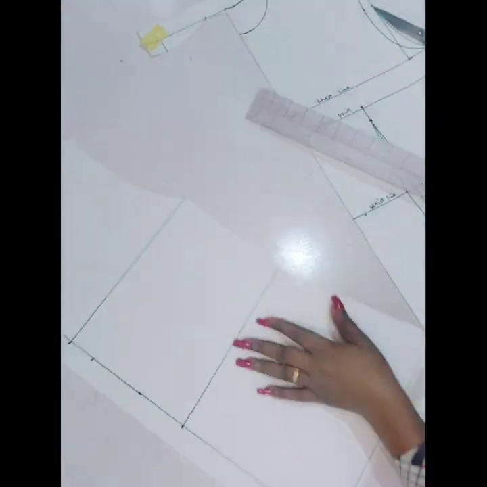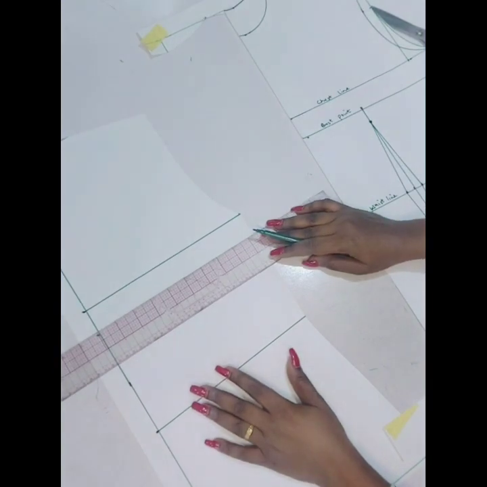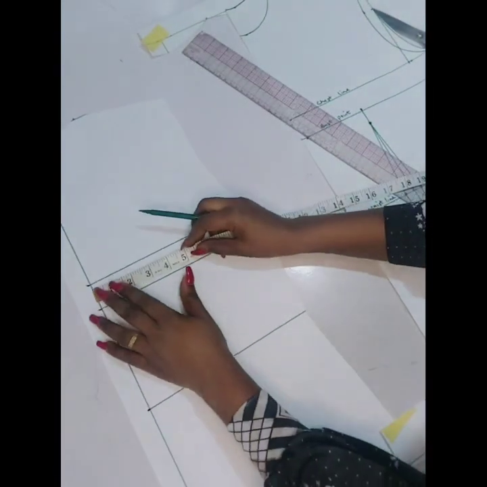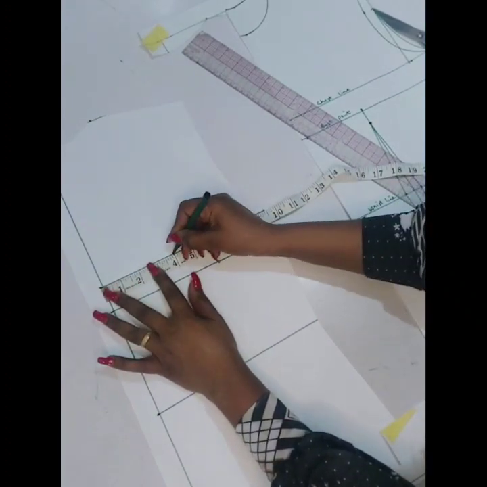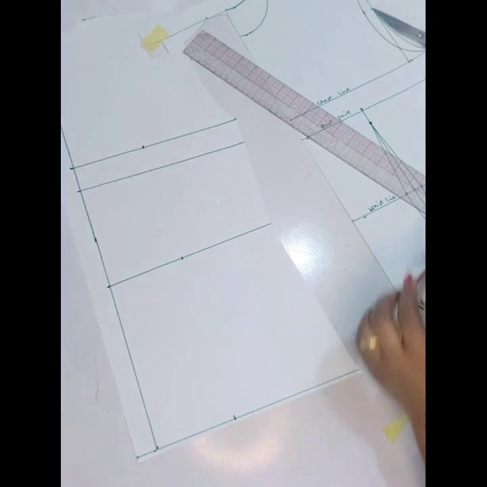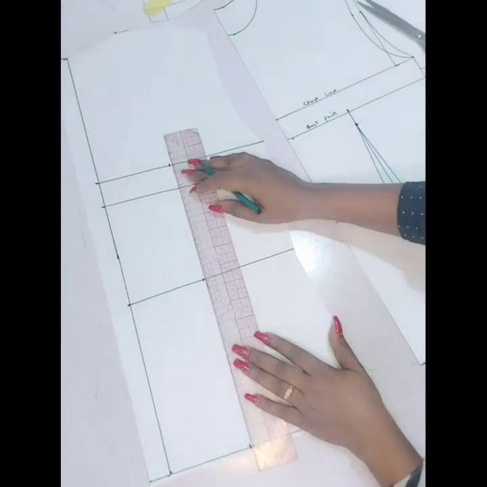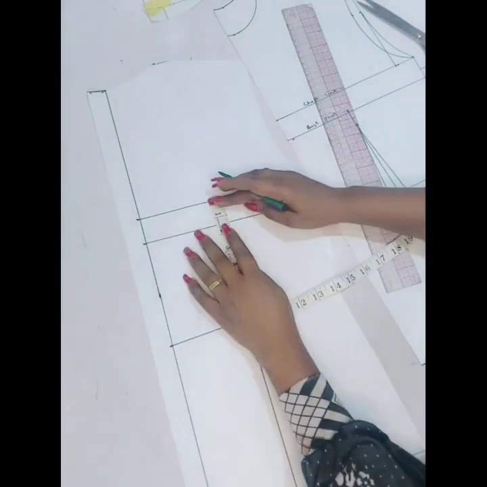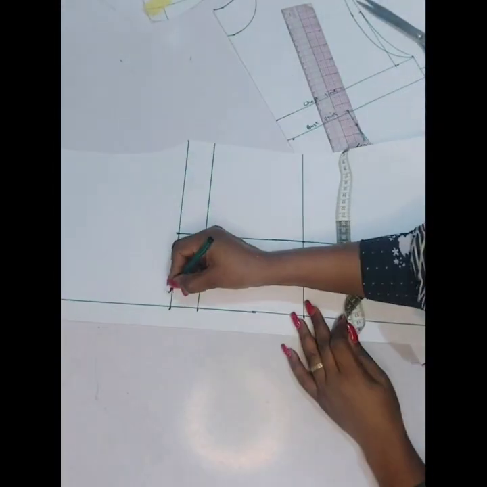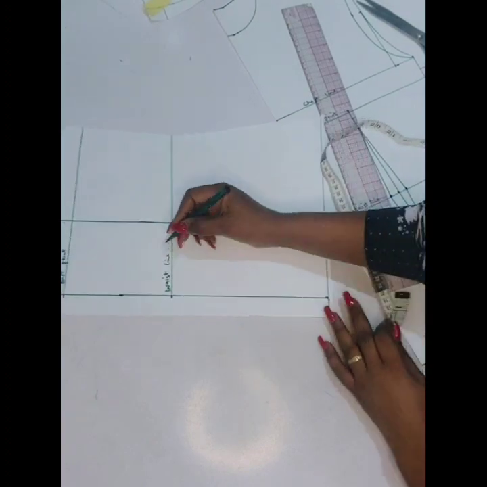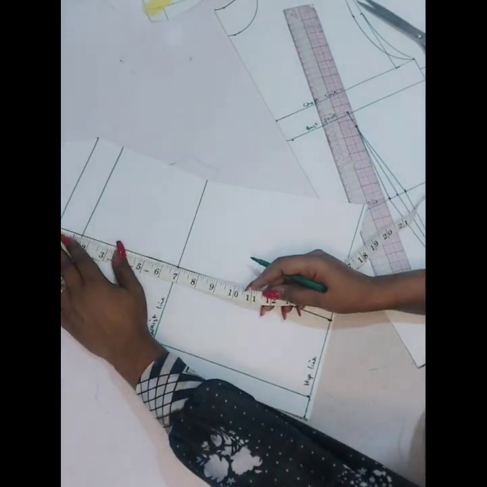Once I'm done doing that, I'm going to draw out my back dart. Please note that the back dart does not start from the bust point like the front bodice. It starts from the chest line. We came down 1 inch from the bust point for the front bodice, but for the back, I'm going to come down from the chest line by 1 inch. Then we'll connect to the waistline. We're taking half an inch on both sides like we did for the front bodice.